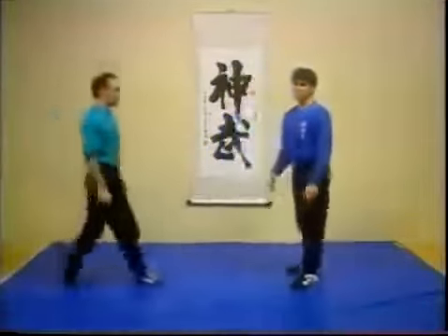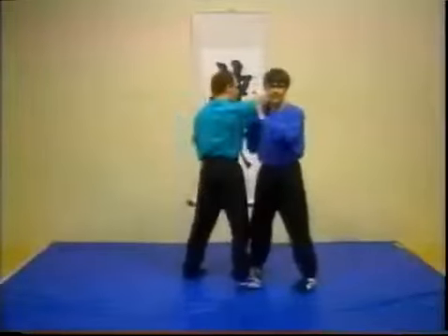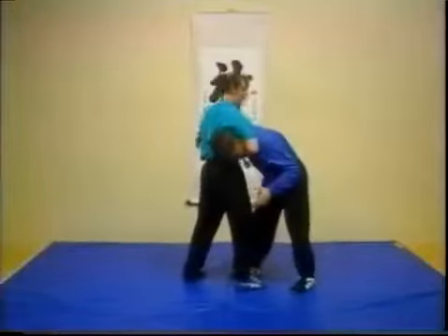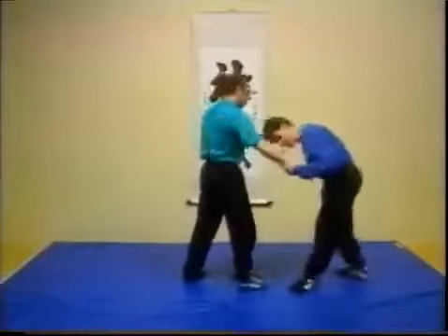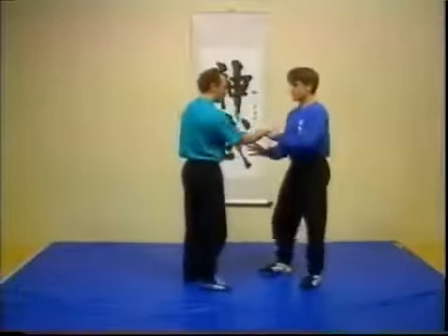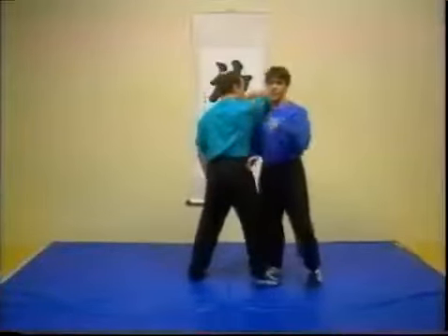The second technique is defense against a face-down headlock. These are very dangerous. If your opponent's trained, he knows how to guillotine, he'll get his hand right in your windpipe, and he'll lift up, and you'll be choking. So ideally, you want to react immediately to this kind of a hold. First off, if you let your opponent get this close to you, you've already done something wrong. So have your backup plan ready.